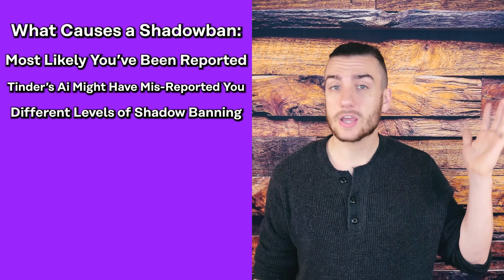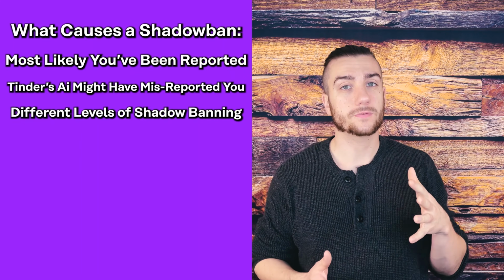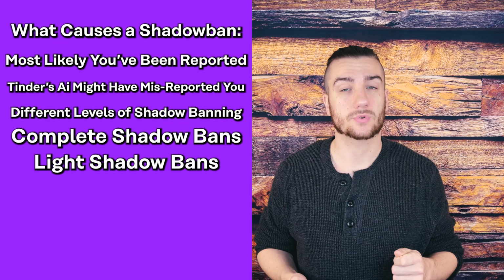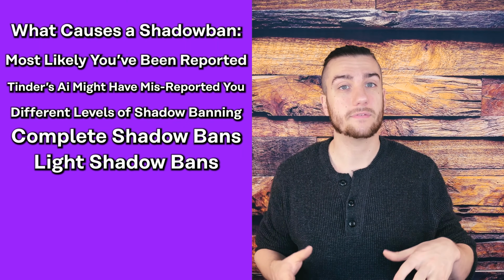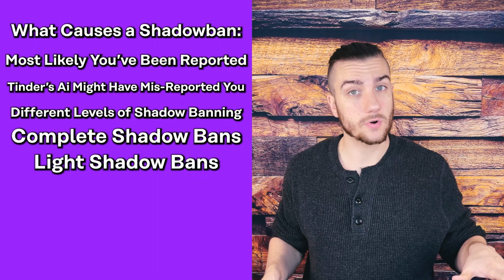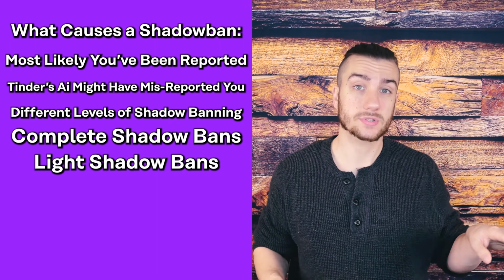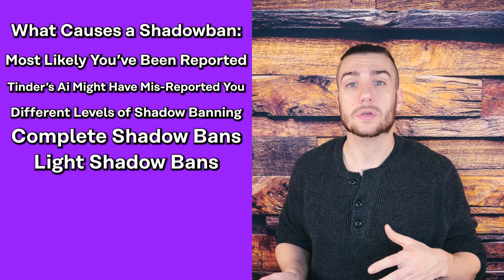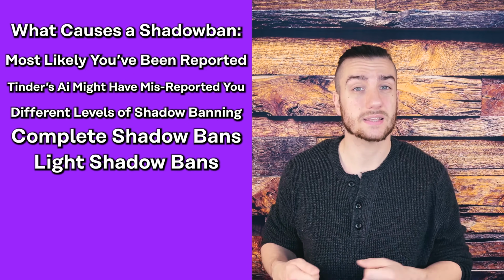You can have a complete shadow ban where it prevents you from being seen by anybody on the app. But then there's also light shadow bans where it prevents your profile from having the same amount of reach that other profiles would. So you can still interact with some people, let's say, and you can still swipe right and left on other people, but it's not going to show you to as many people as it did before.